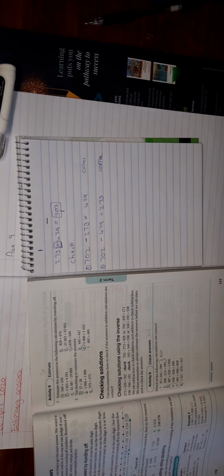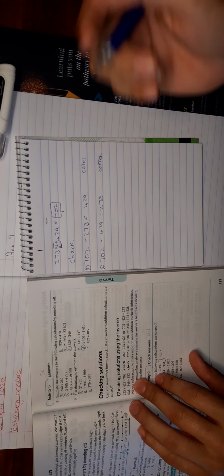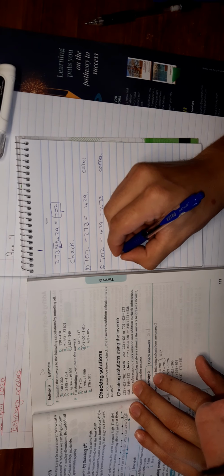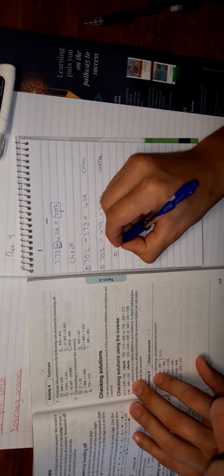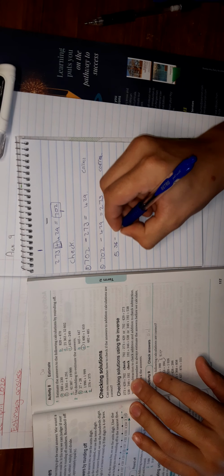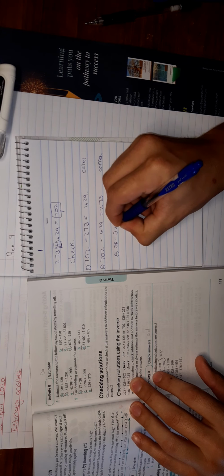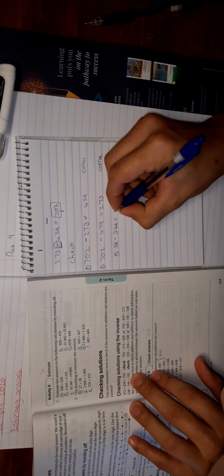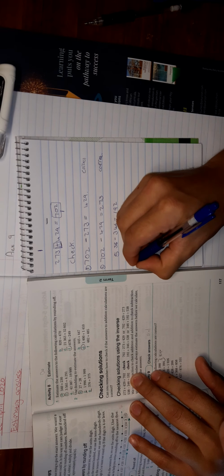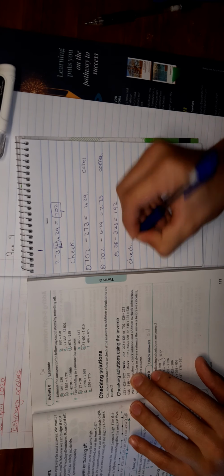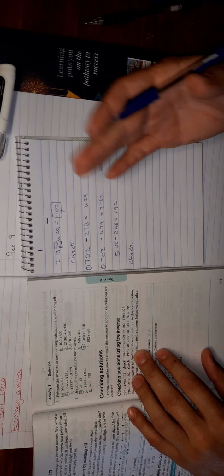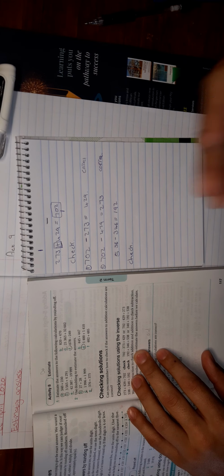Now, so again, let's do this one. 538 minus 346 gives us an answer of 192. Now we're going to check it. Doing the checks, we're going to use the inverse rule.